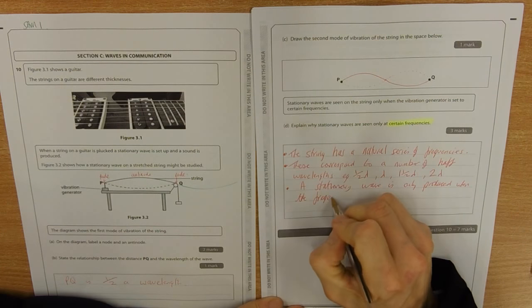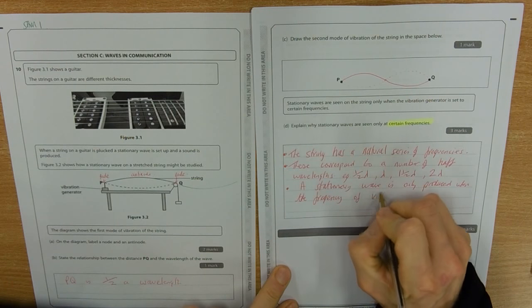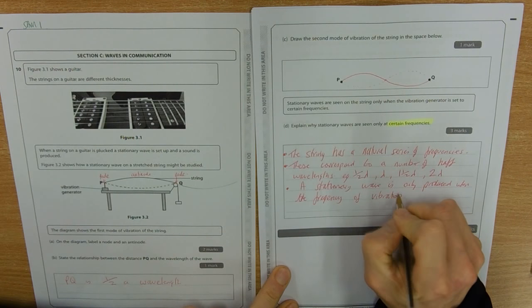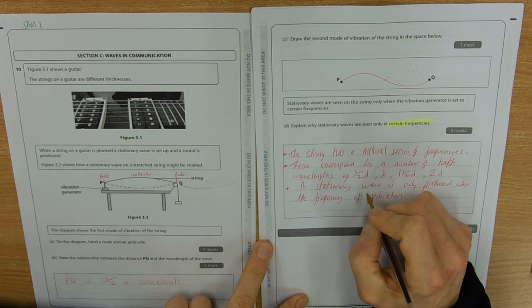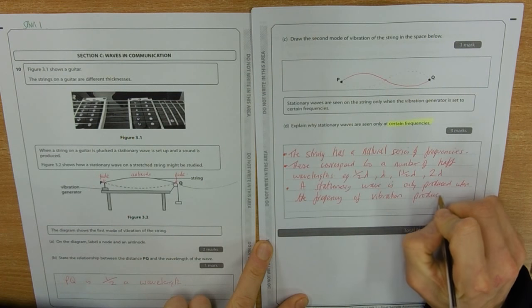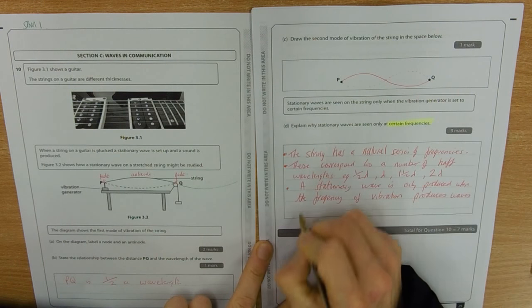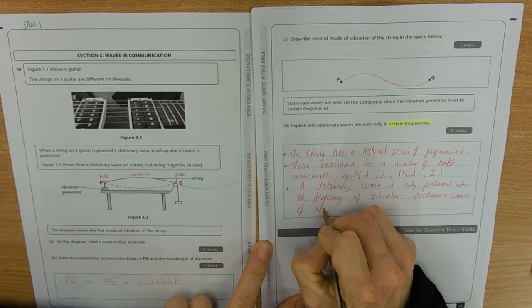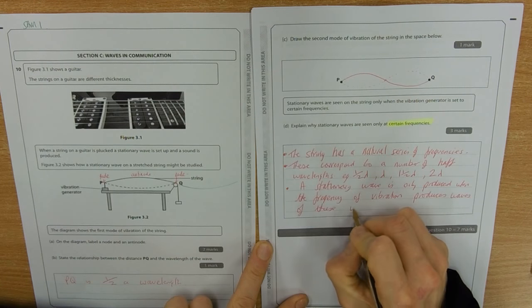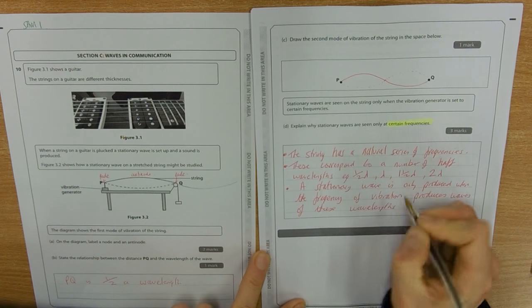When the frequency of vibration produces waves of these wavelengths.